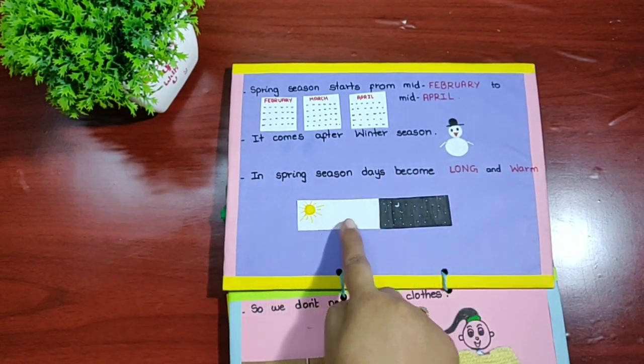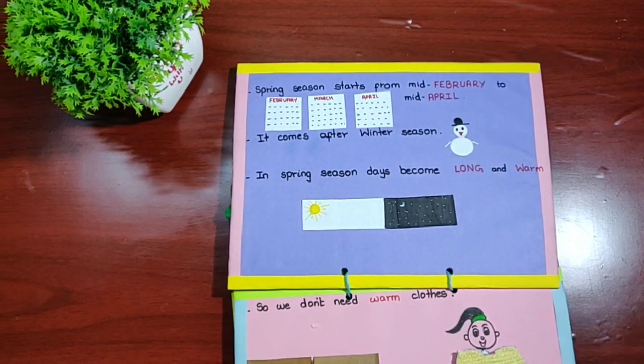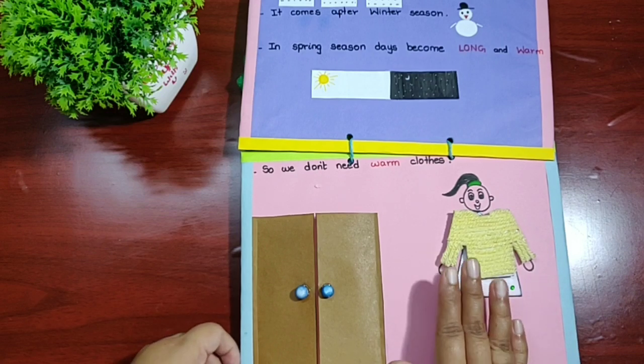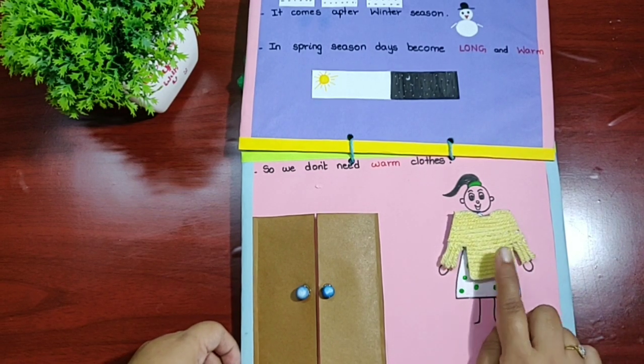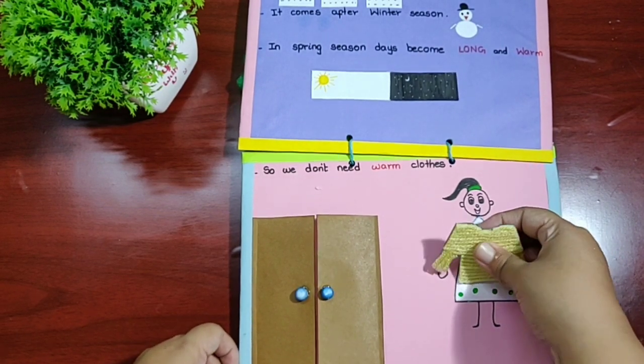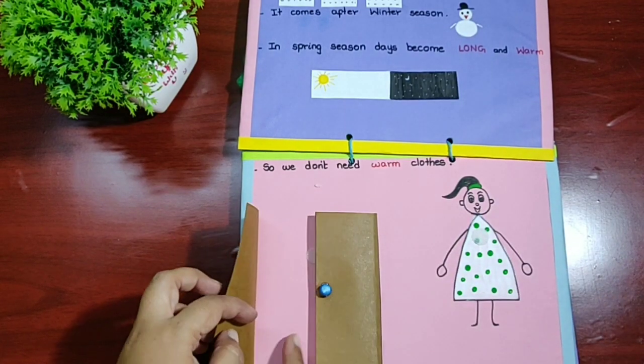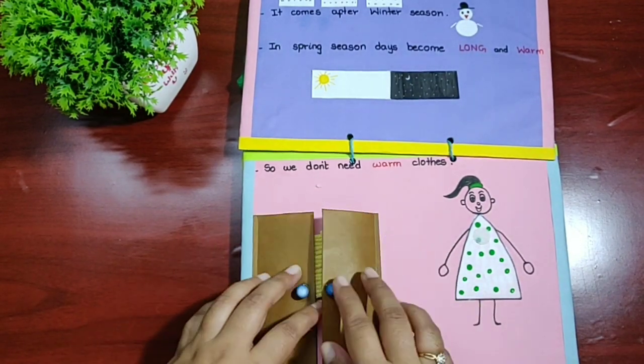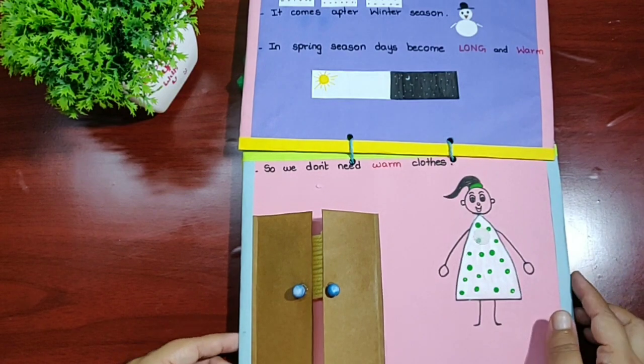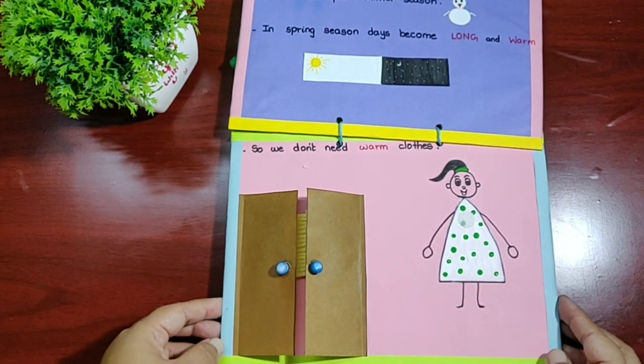In spring season, days become long and warm. And since it is warm, we don't need the warm clothes. So we are going to remove the sweater and put it in the closet. Or you can write over here, we wear lighter clothes in spring season.